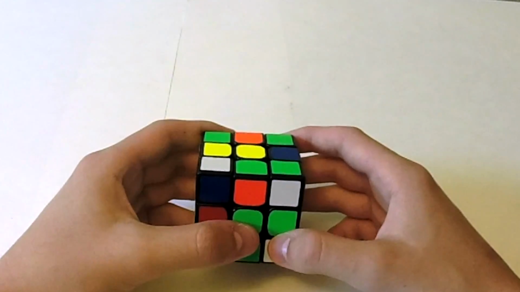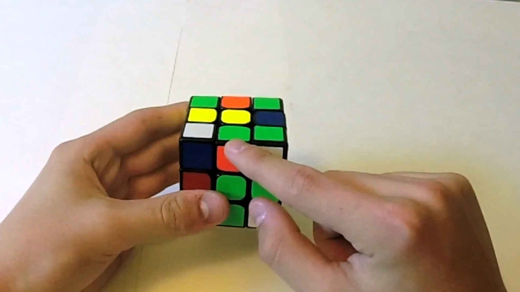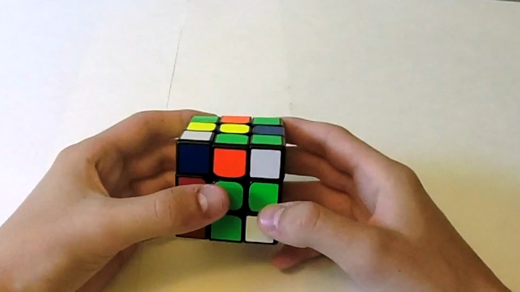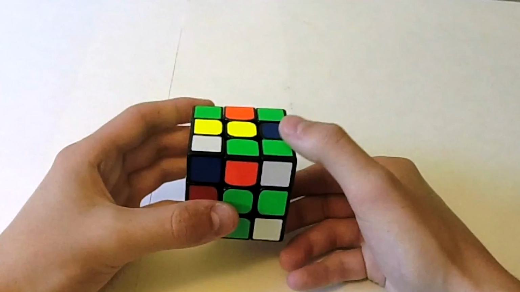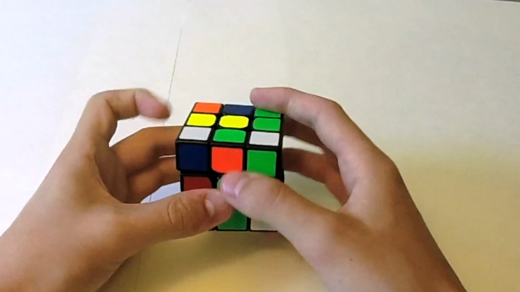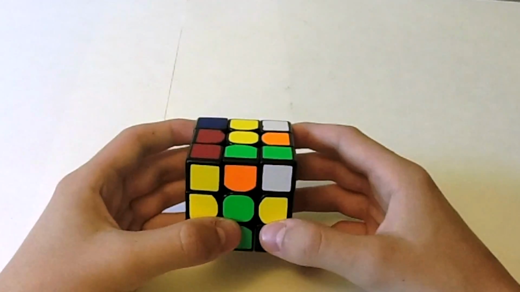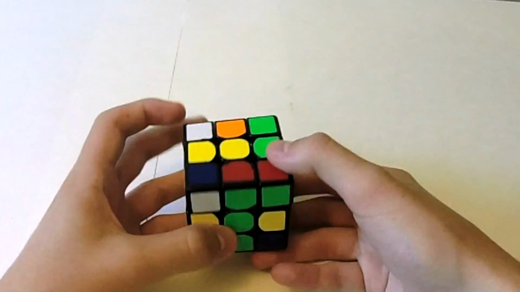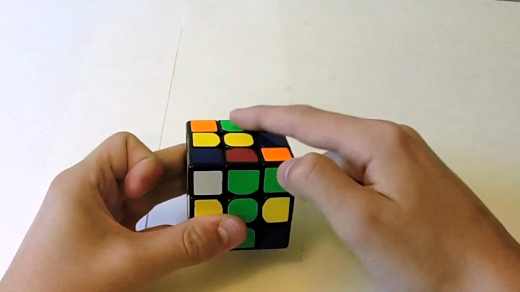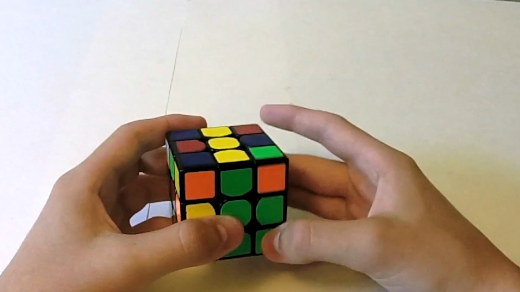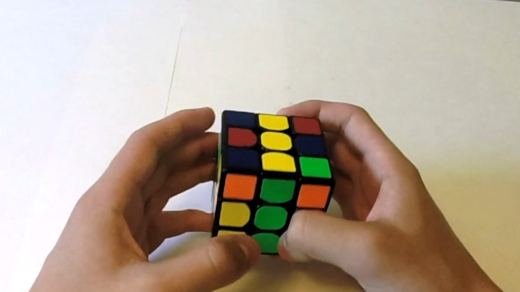Another really easy case that people get wrong all the time is a case like this, where they're connected wrong with the same color on top. What a lot of people do, and it drives me absolutely crazy, is they disconnect them and then they connect them like that and insert. It's much better if you do something like this, where you move it over and then you do R' U R, which again sets up to an R U R' insert really easily. That's so much better, and I don't know why so many people get it wrong.